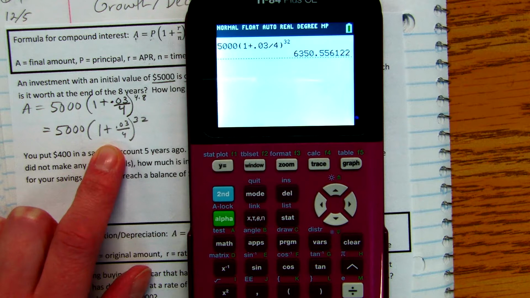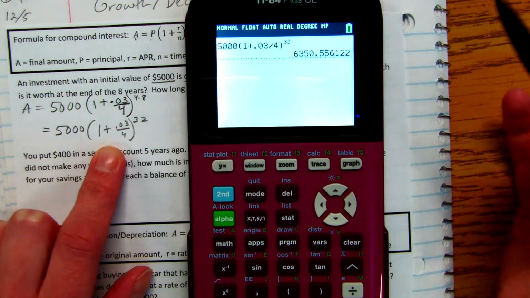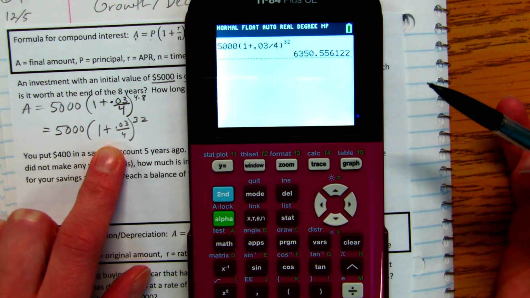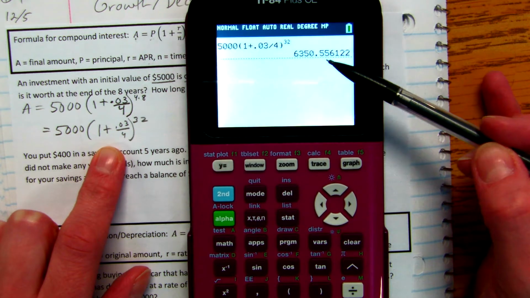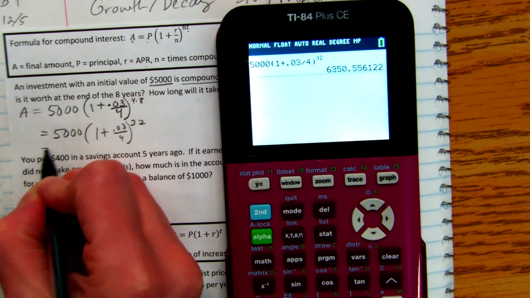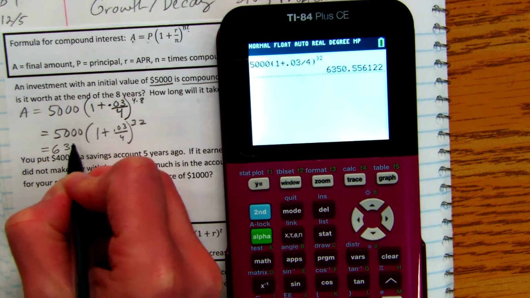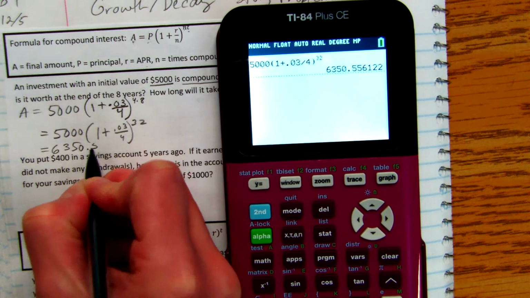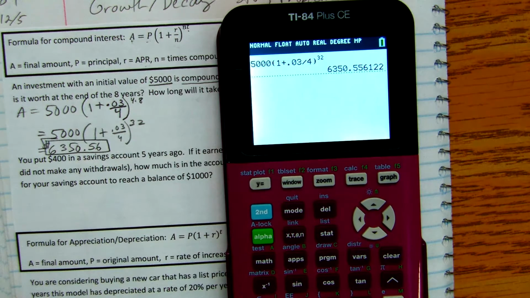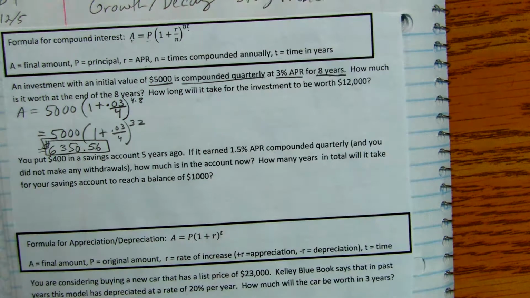Hit enter, and this is talking about money. So how many decimal places should we have if it's dollars and cents? 2. Very good. So the 5 is going to round up to 56. So when I put this down, I'm just going to put it over here, $6,350.56 is the answer. So that's the part that we have done before.